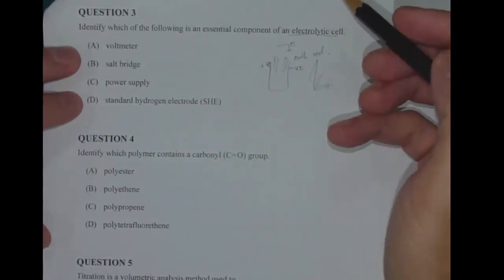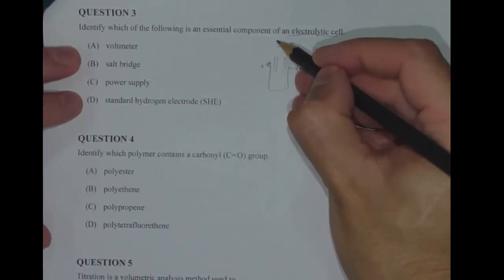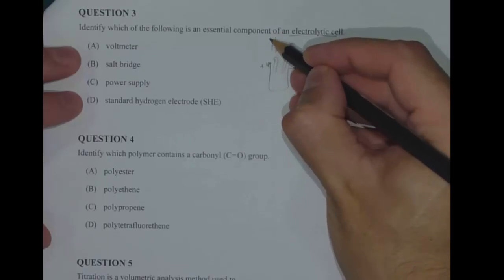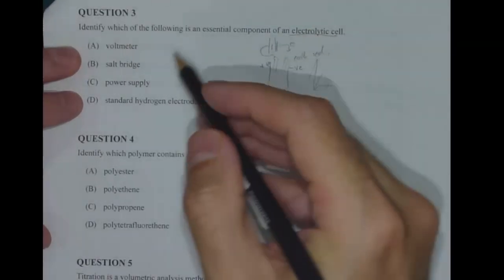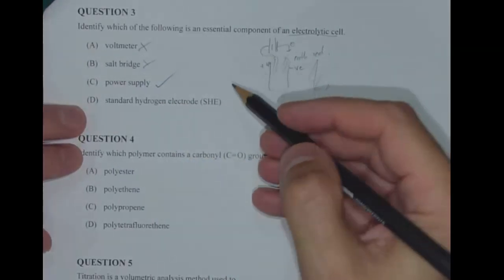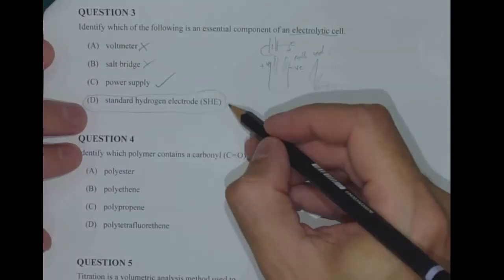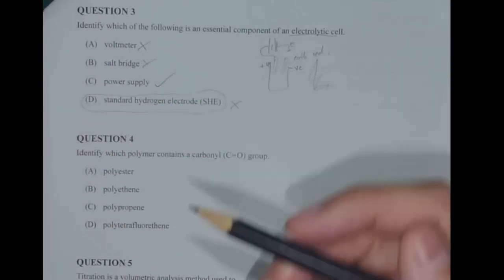All right? And so you've got a battery, the neg pos. So the voltmeter is for galvanic, and so is the salt bridge. The power supply is a must. And there's no reason why you're setting up a standard hydrogen electrode, which would be galvanic as well. So that one's another easy one.